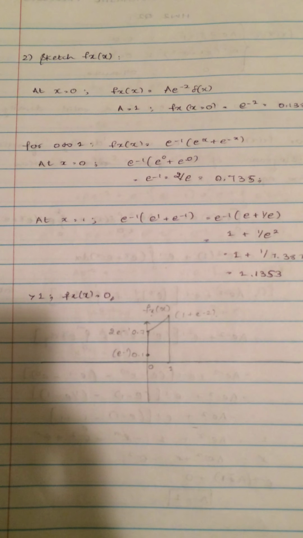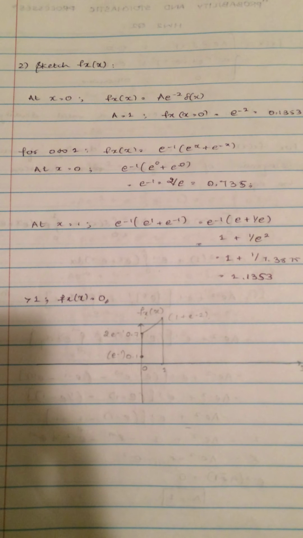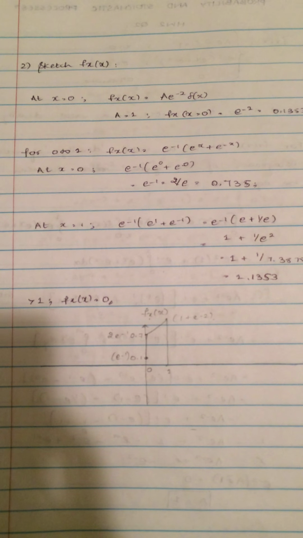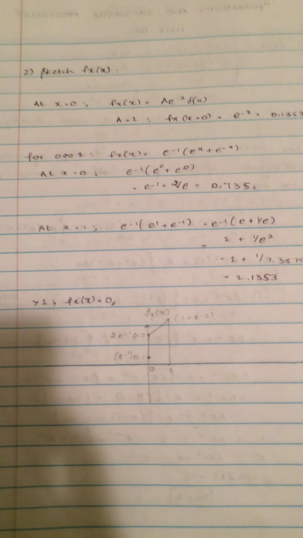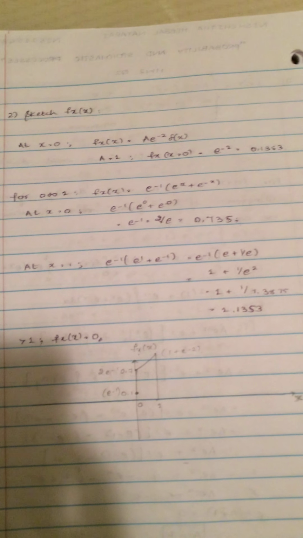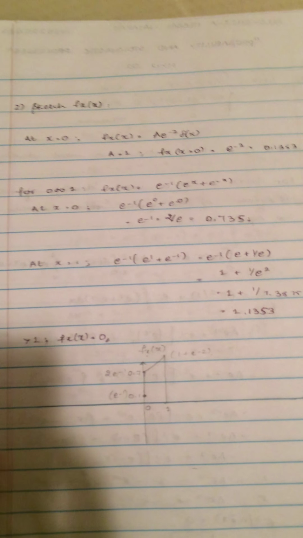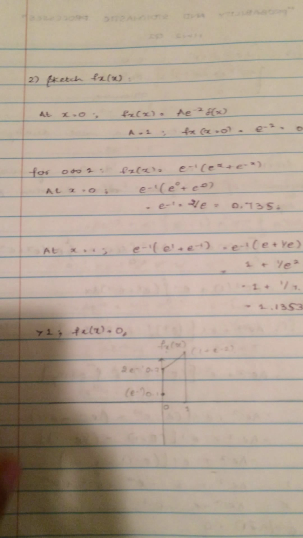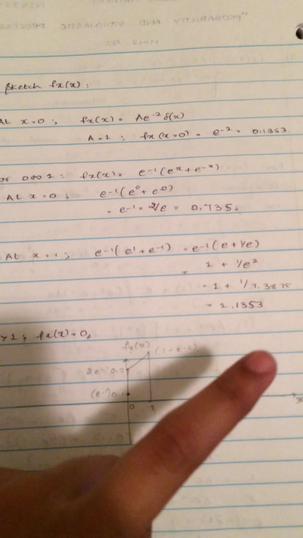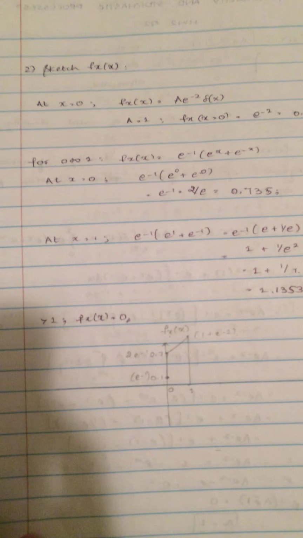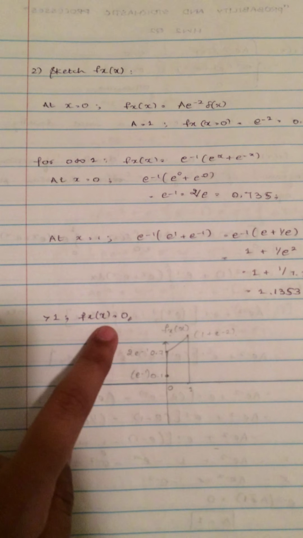For 0 to 1, we can take f of x is equal to e to the power of minus 1 into e to the power of x plus e to the power of minus x. If you substitute x is equal to 0, f of x will be 2 into e to the power of minus 1. Again, for x is equal to 1, if you calculate f of x, it will come up to 1 plus 1 by e square. For x greater than 1, it will be 0.